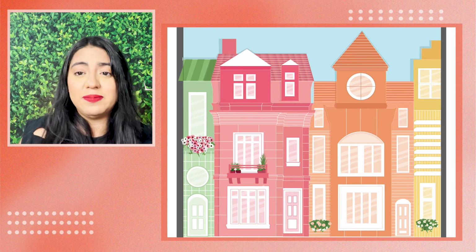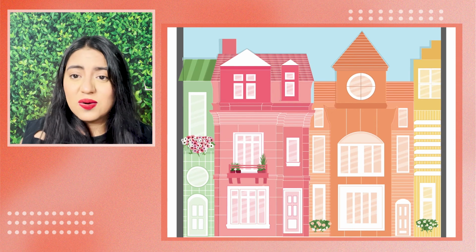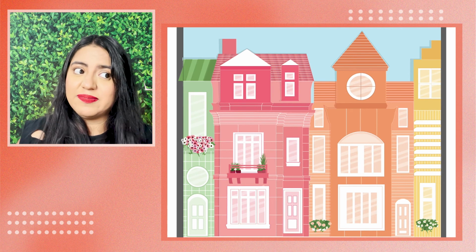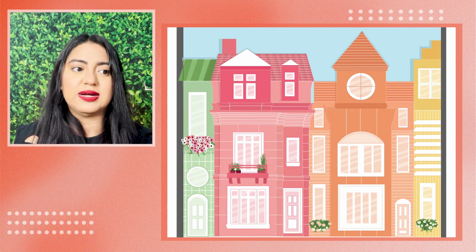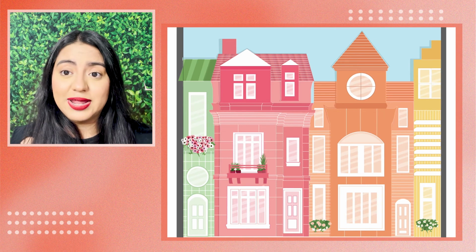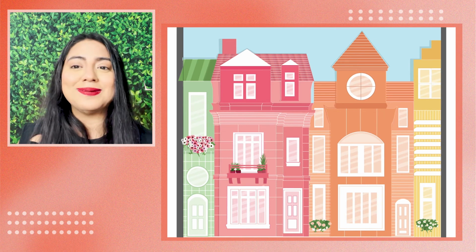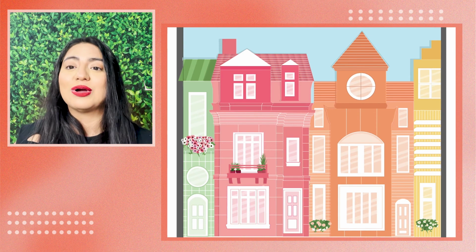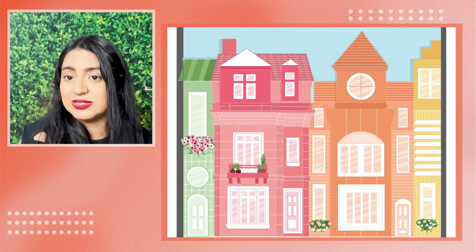So if your apartment, your home feels very dull and you need something to bring the room alive and just feel good, buy yourself some plants, some flowers. Even if they're fake, they're going to make you feel good. They're going to make the room look a lot better. So that's what I did for this illustration.